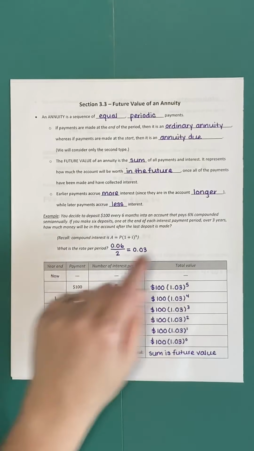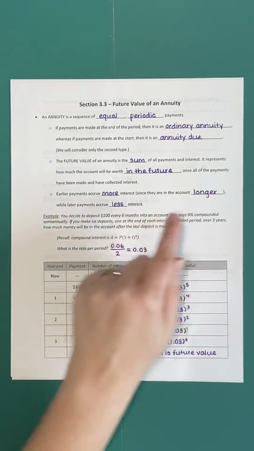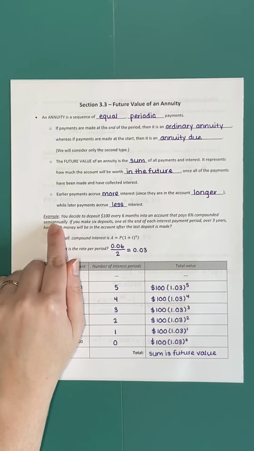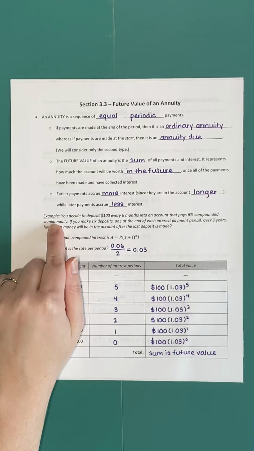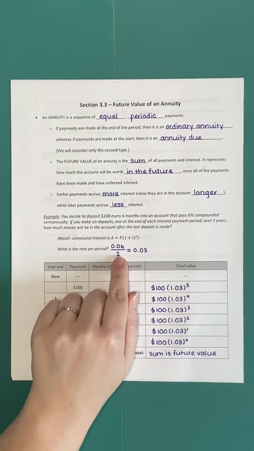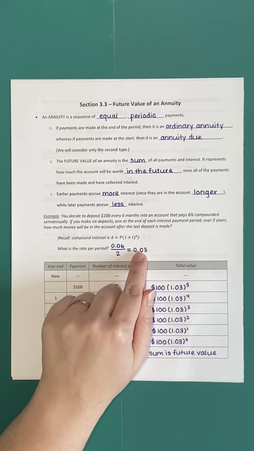So our interest rate is going to be 6%, which is 0.06, but the interest is compounded semi-annually. So we don't get 6% every time. We use half of that percentage, but we use it twice a year. So 0.06 divided into 2 parts, because the year is dividing into 2 parts, and that's going to give us 0.03, in other words 3%. So that's going to be the interest rate applied each 6 months.